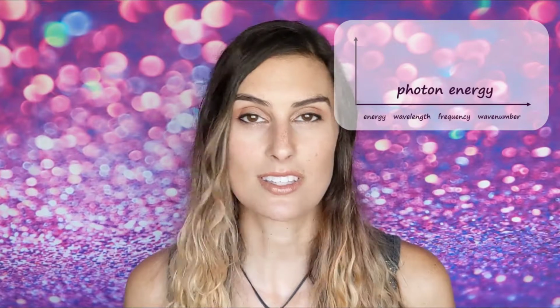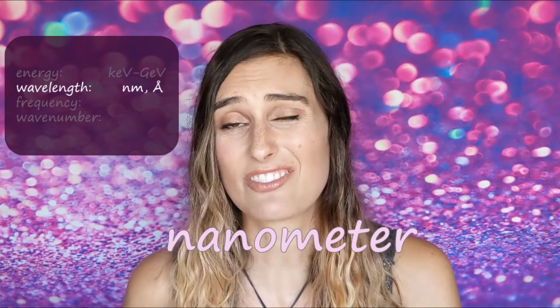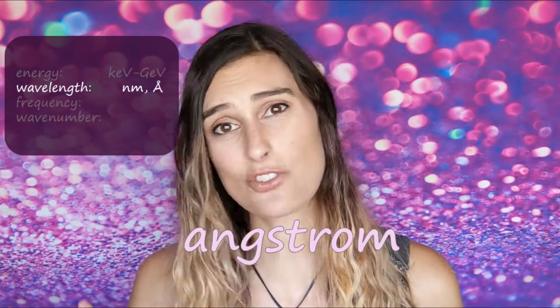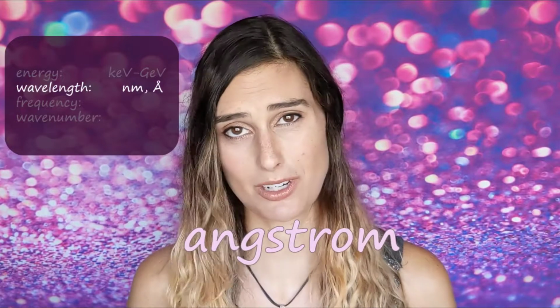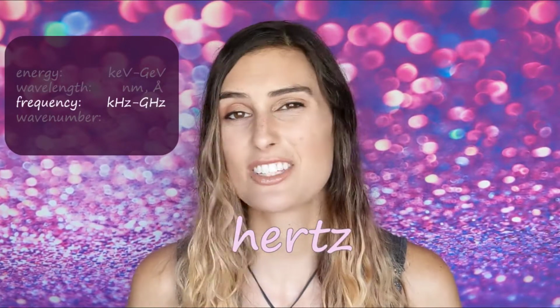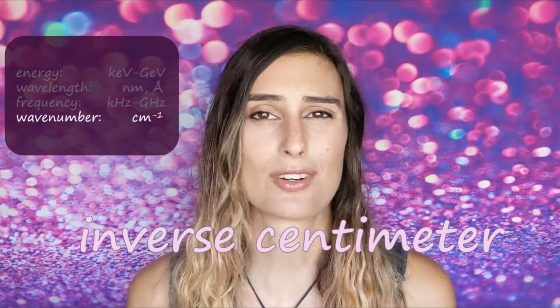Now for all of these different quantities, there are somewhat typical units that we tend to use. For energy, the unit you're most likely to see is electron volts, ranging from maybe kilo-electron volts to giga-electron volts. For wavelength, you'll probably see nanometers, which is 10 to the negative 9 times a meter, or angstroms, which is 10 to the negative 10 times a meter. The typical unit for frequency is the hertz, which is a per second, ranging from kilohertz to gigahertz. And for wavenumber, the most typical unit is an inverse centimeter, or a per centimeter.